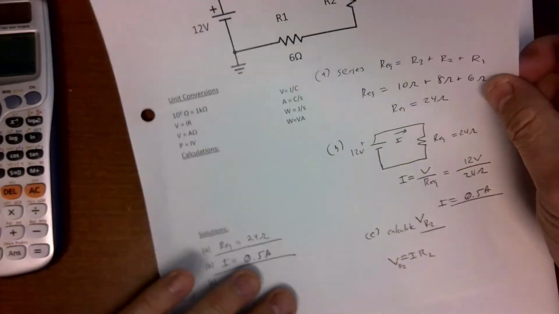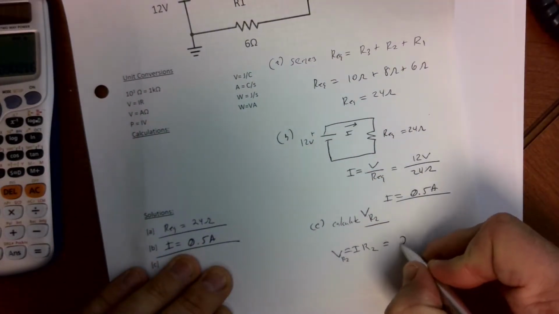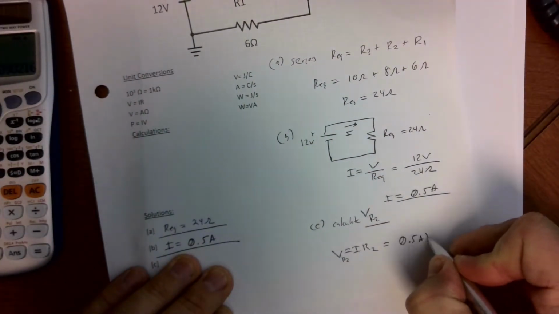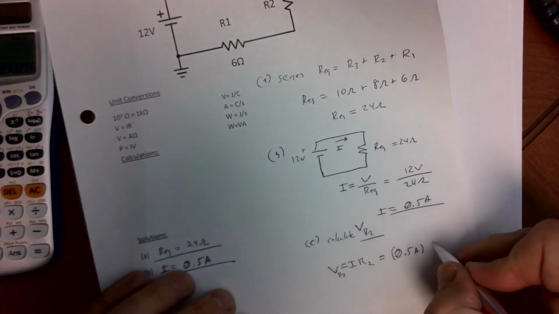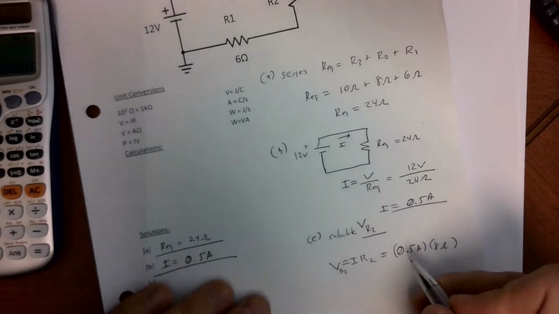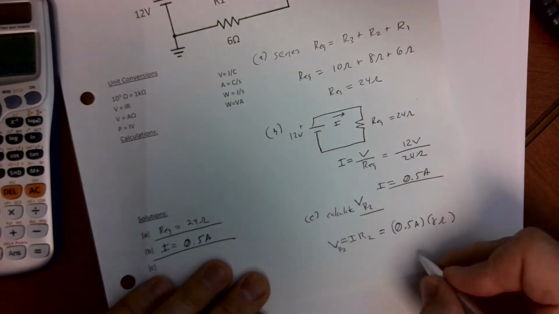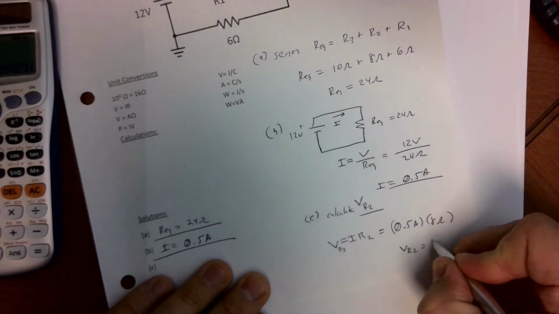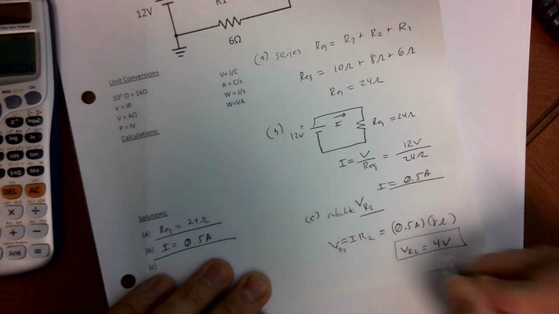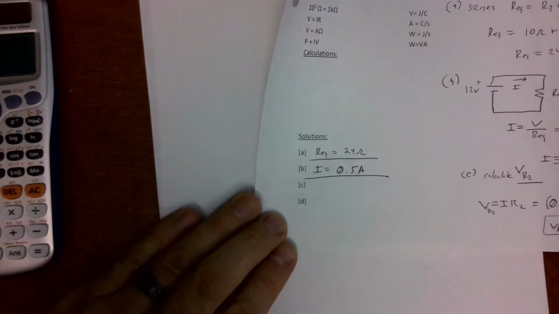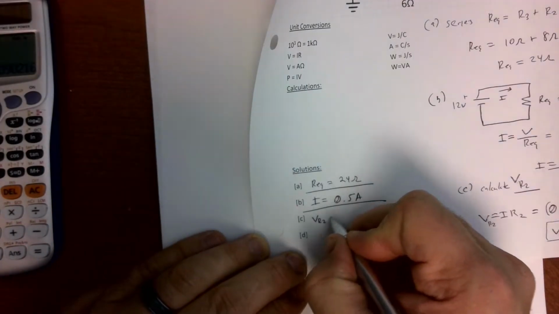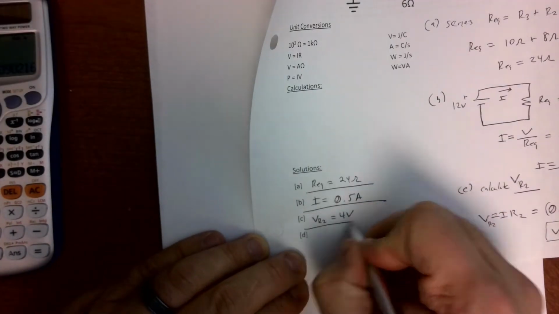So now we can say that's going to be equal to 0.5 amps times the value of R2, which is 8 ohms, right? So 0.5 times that says that VR2 is equal to 4 volts, right? So we can write that over here. It says that VR2 is equal to 4 volts. Underline it.